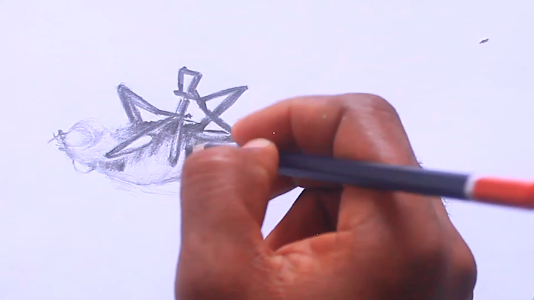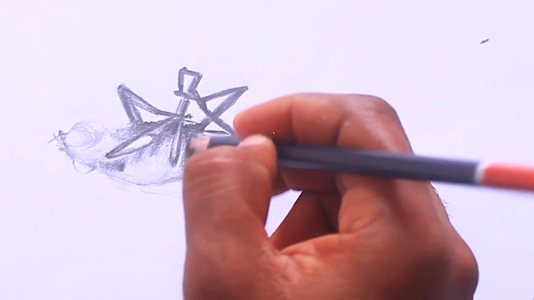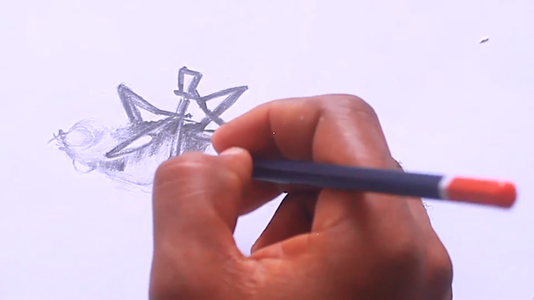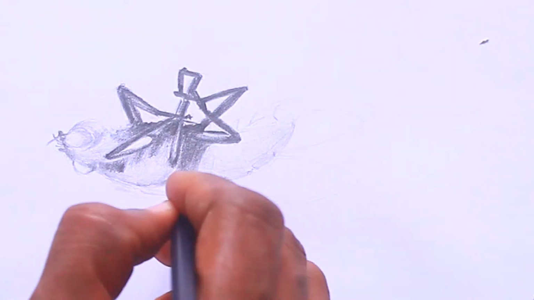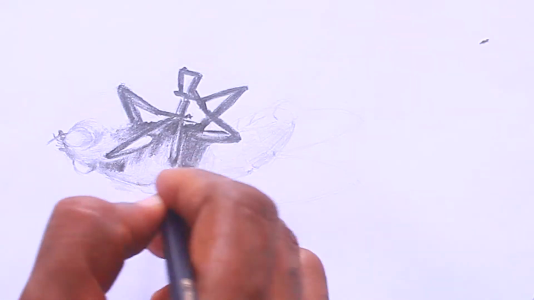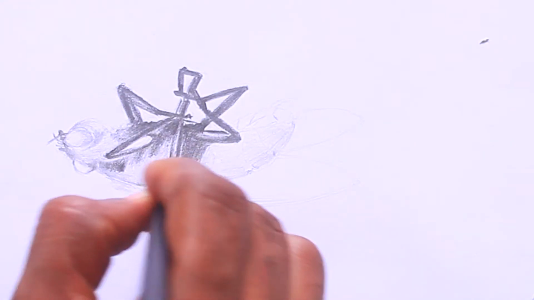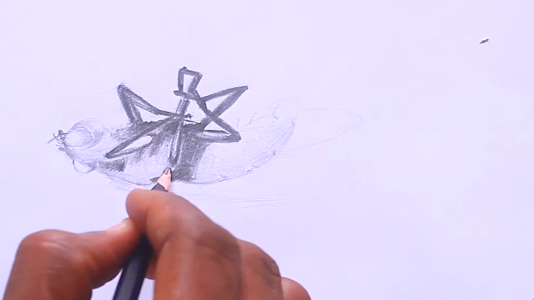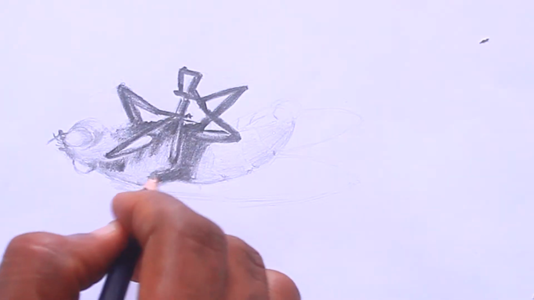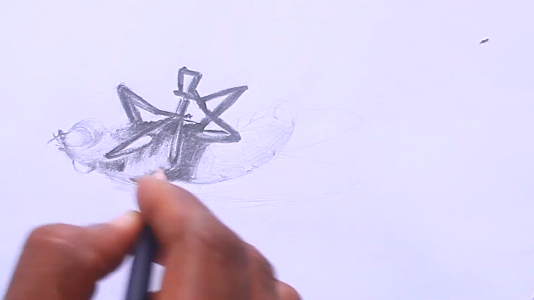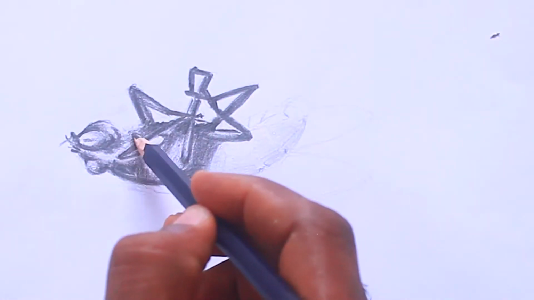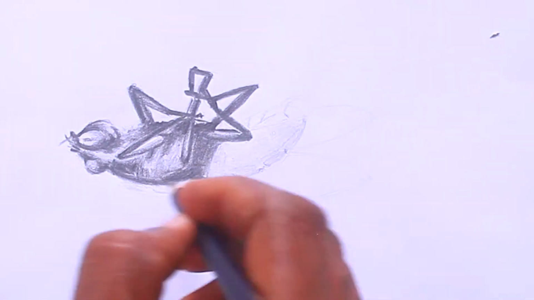When you are shading the dark parts, you press hard with the pencil to get enough dark shades. In the mid-tones, you press lightly, don't press hard. In the light, sometimes you just leave it, or you just move lightly on your image, trying to bring out as much detail as I can.